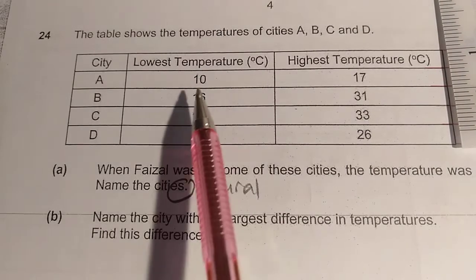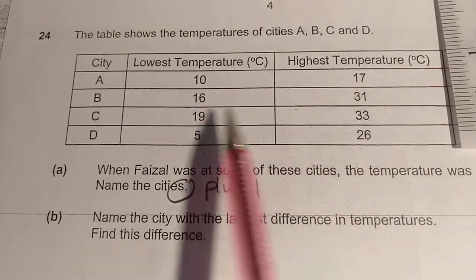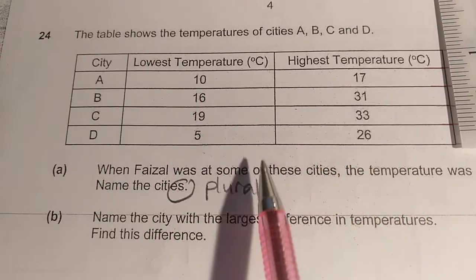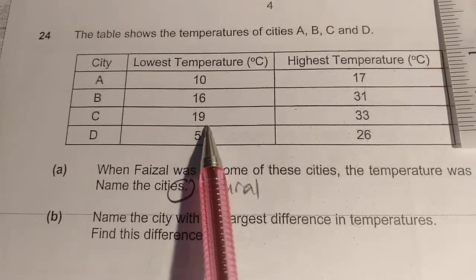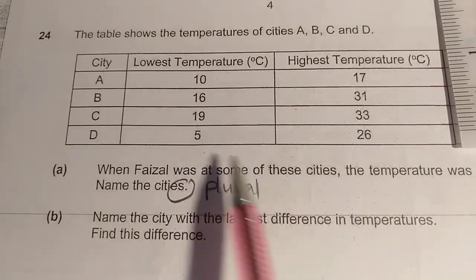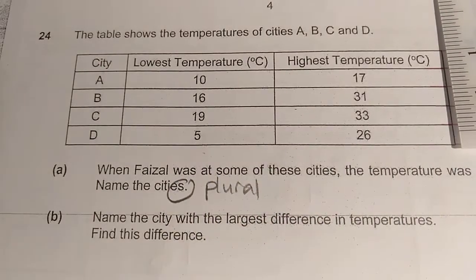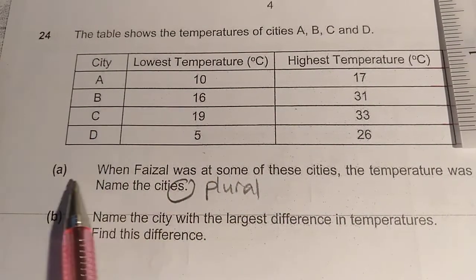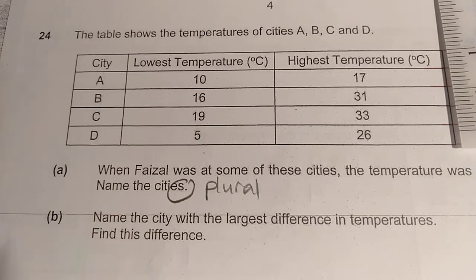So 12 is between 10 and 17. 12 is not between 16 and 31. 12 is not between 19 and 33. 12 is between 5 and 26. So the answer for part A will be city A and city D.